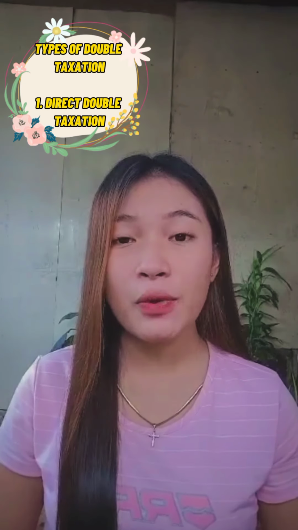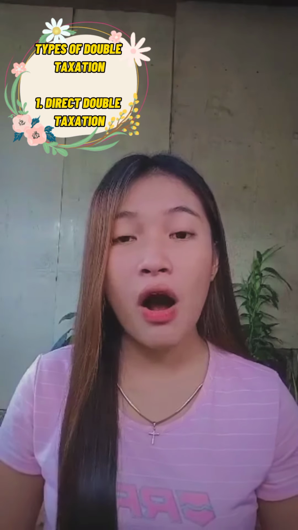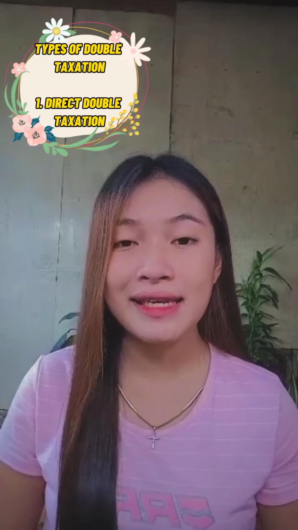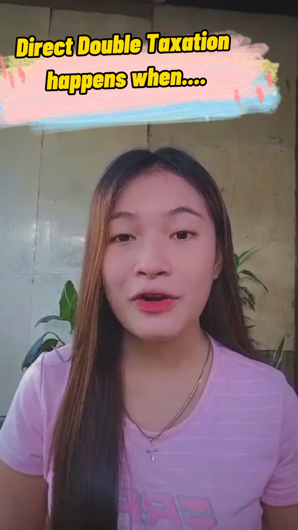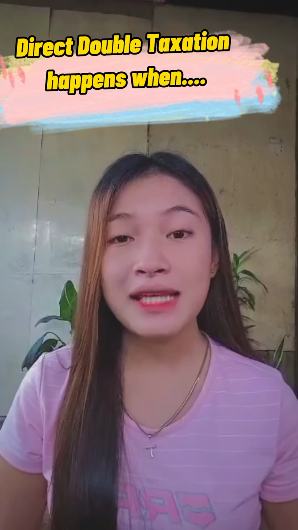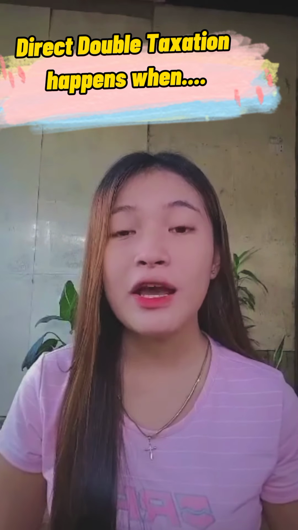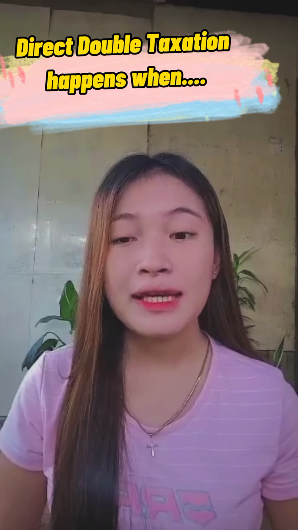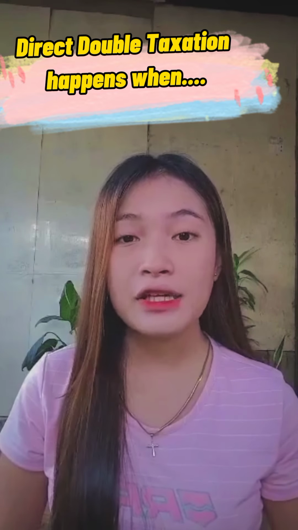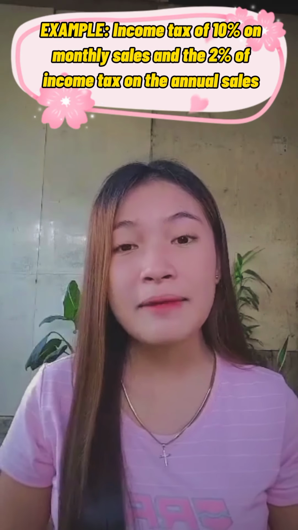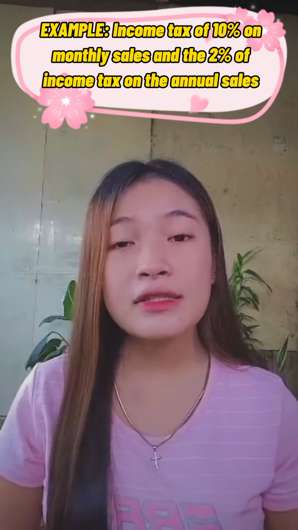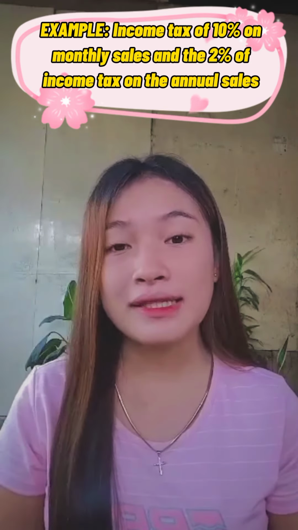Moving on to the two types of double taxation. The first one is direct double taxation. It is when all the elements of double taxation exist for both impositions. Direct double taxation happens when two taxes must be imposed for the same purpose by the same taxing authority within the same jurisdiction during the same taxing period, and they must be of the same kind of character. So an example of this is the income tax of 10% on monthly sales and the 2% income tax on the annual sales.